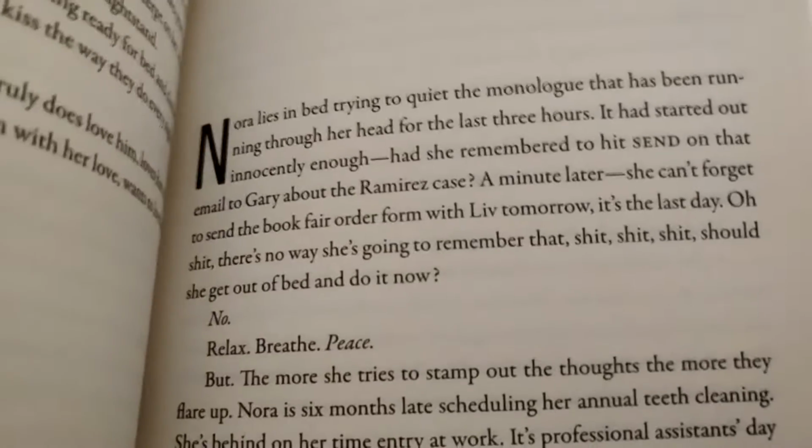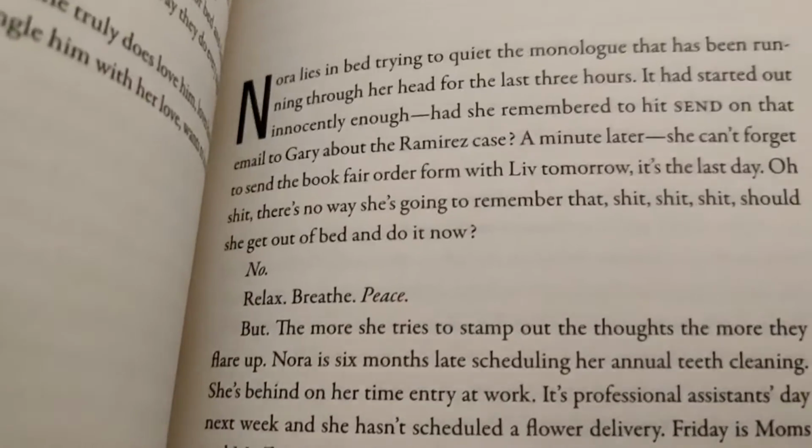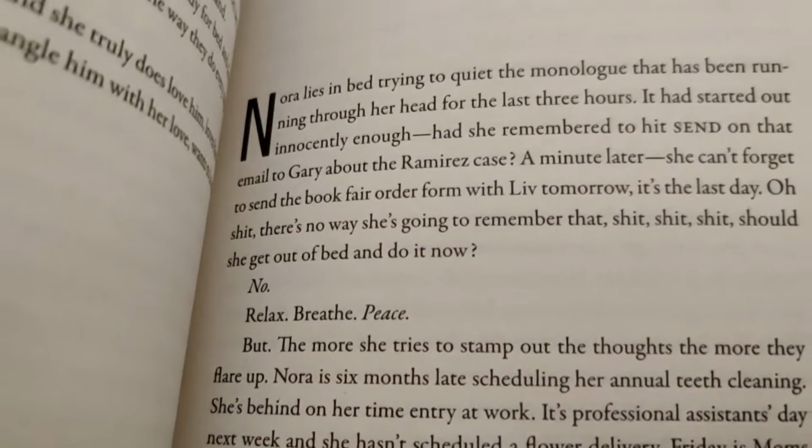Oh, so now I'm going to read for a little bit and try to go to sleep soon because I have to get up at 4:20 in the morning to get ready for work.